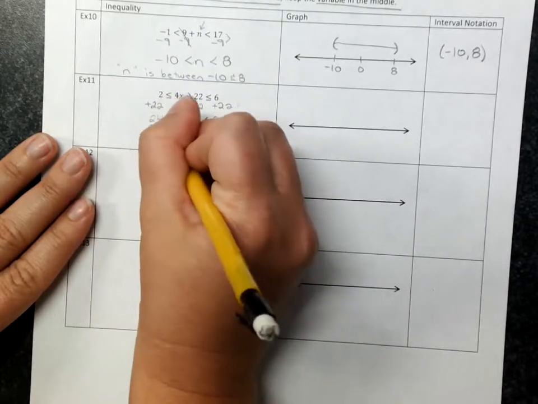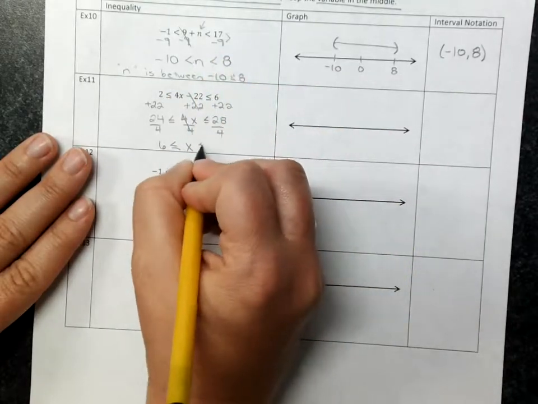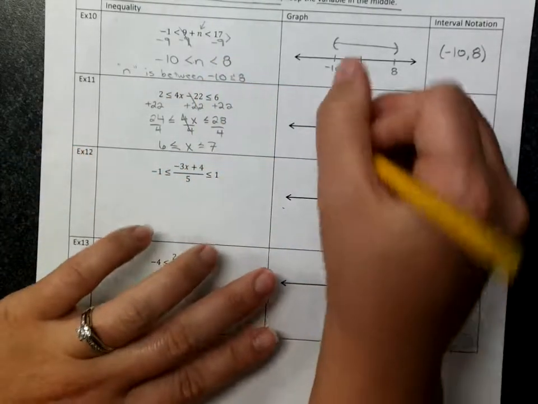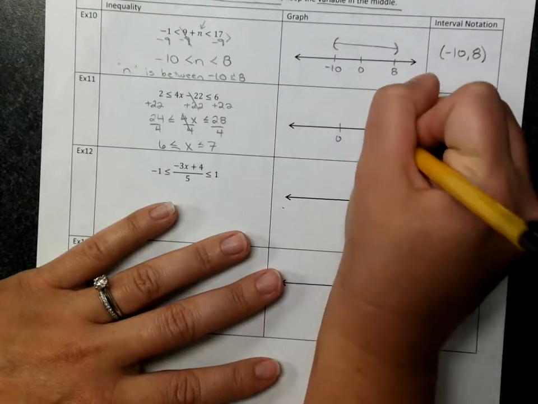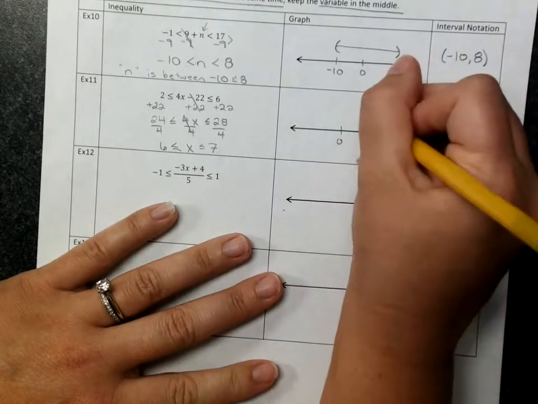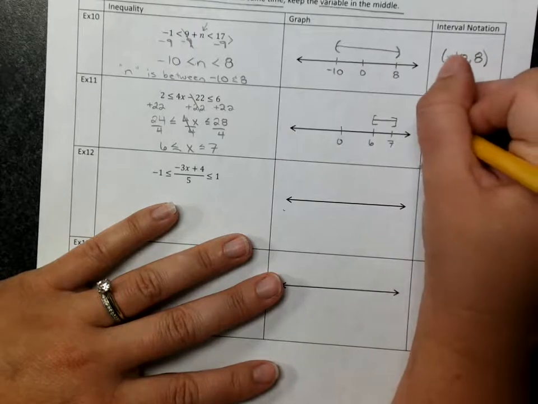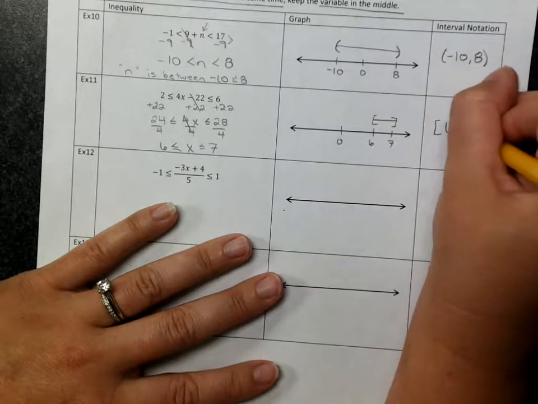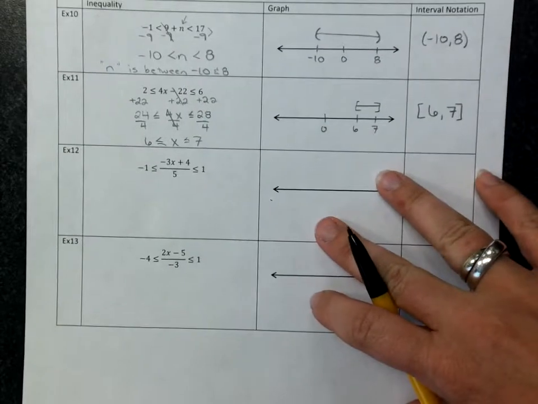So we're going to have 6, leave the symbol the same, x in the middle, leave the symbol the same, and then 7. So it's just saying that x is between 6 and 7. And because there's lines underneath both of those, we're going to use brackets, and they're going to face each other. So it's just going to be 6, 7. No infinities here, just facing each other.